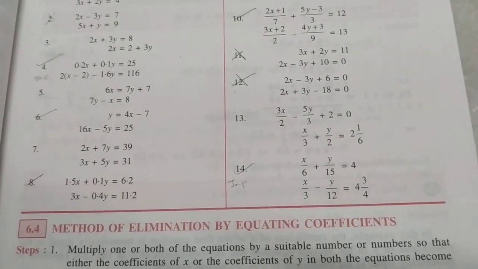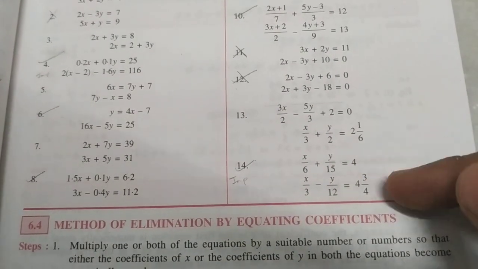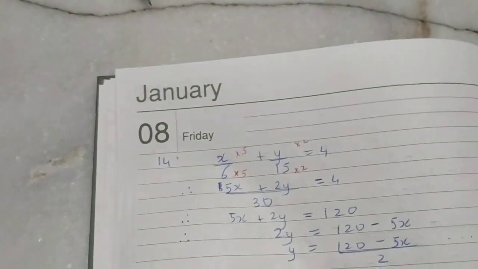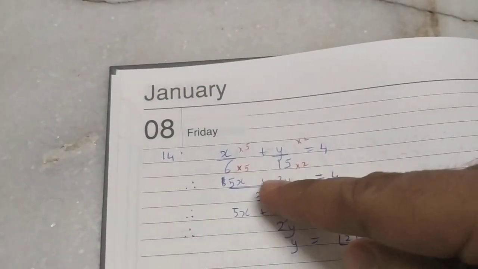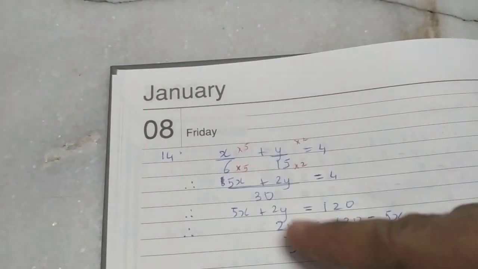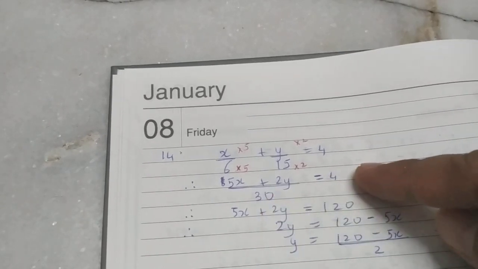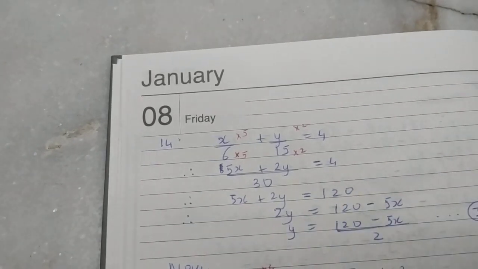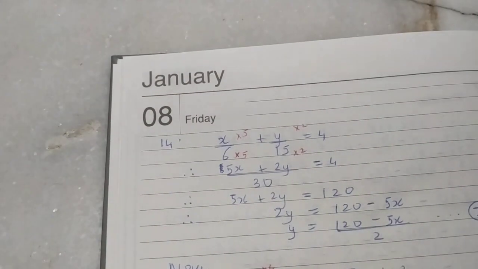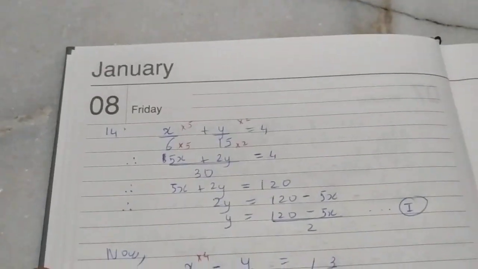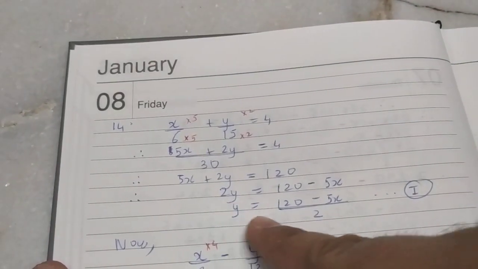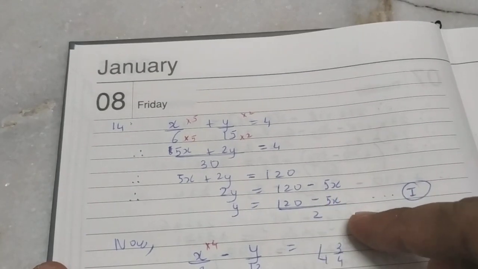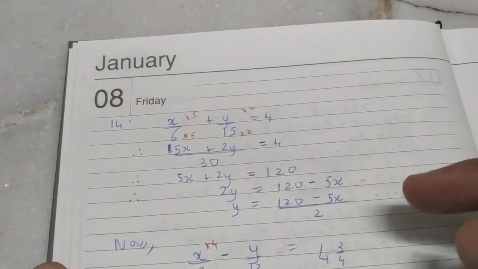14th sum is IMP. So here again two equations, they are fractions. So first let's convert it into the usual format. We'll have to do LCM to bring the numerators together with the common denominator. The denominator is shifted to the RHS, so we get the standard equation. But I want either x or y alone. Here I choose to take y alone, no specific reason. So y is equal to (120 minus 5x) upon 2. Let's call it equation 1. We shall use it for substitution in the next step.